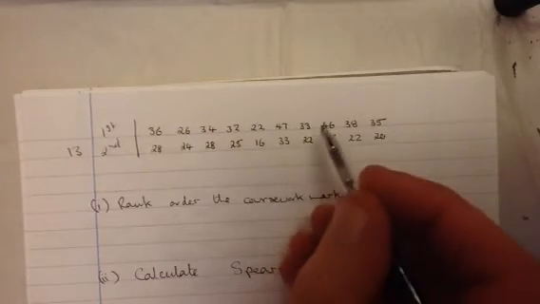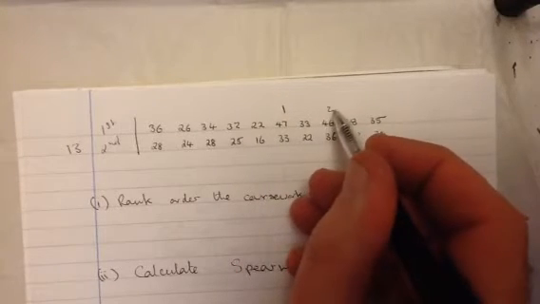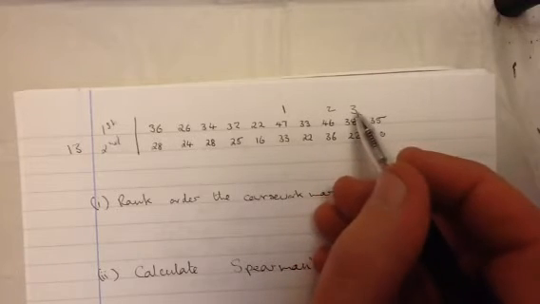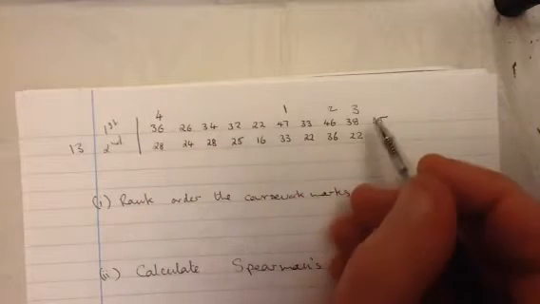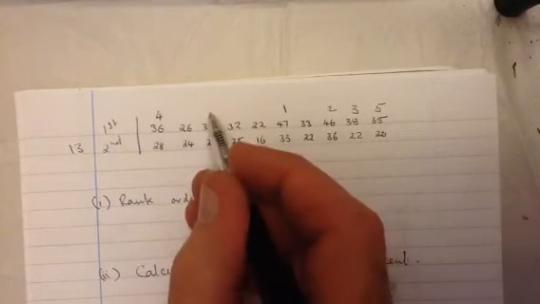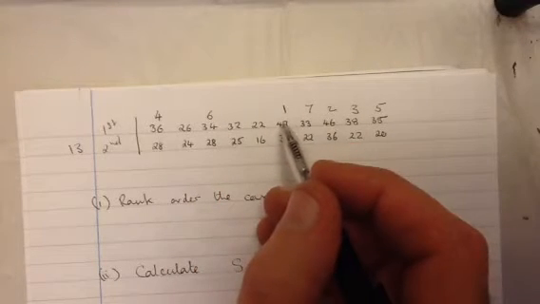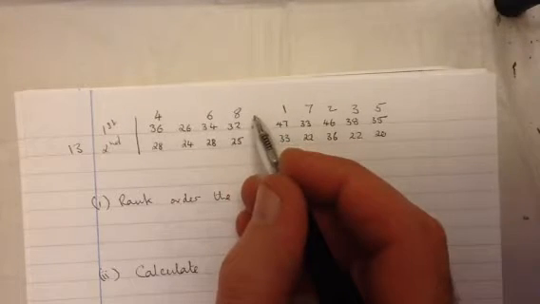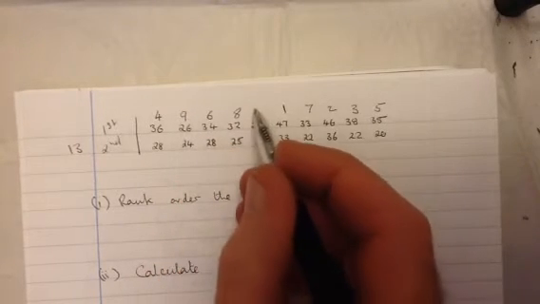So have a look at this then. Let's see. 47 is 1, 46 would be 2, 38 would be 3, 36 would be 4, 35 would be 5, 34 would be 6, 33 would be 7, 32 would be 8, 26 would be 9, and 22 would be 10. So that's the ranking for the first score.